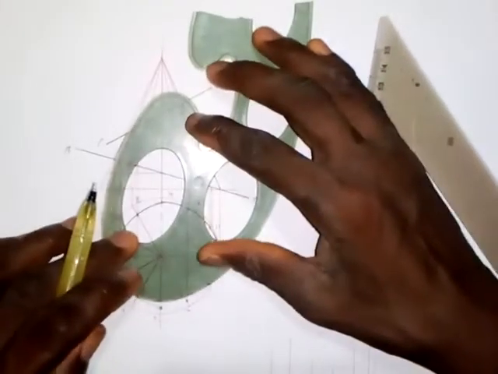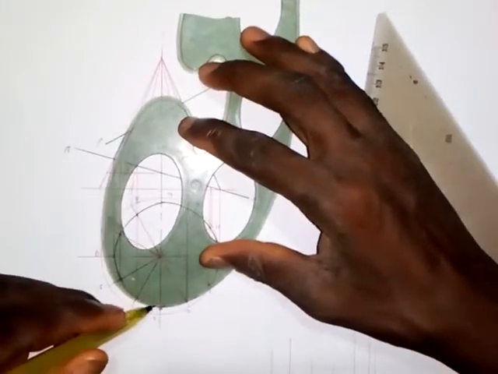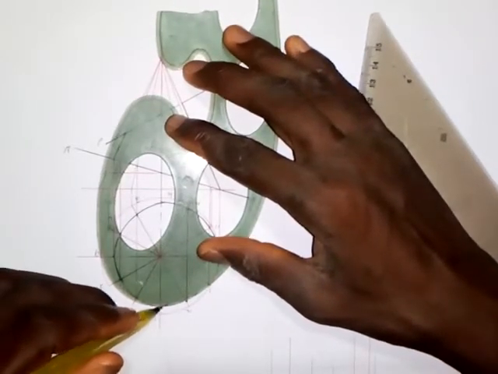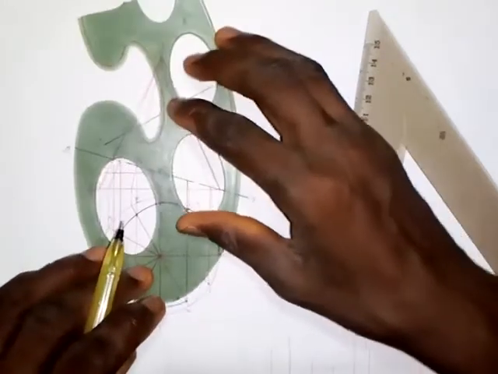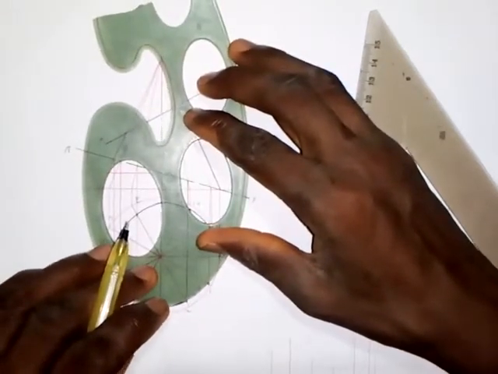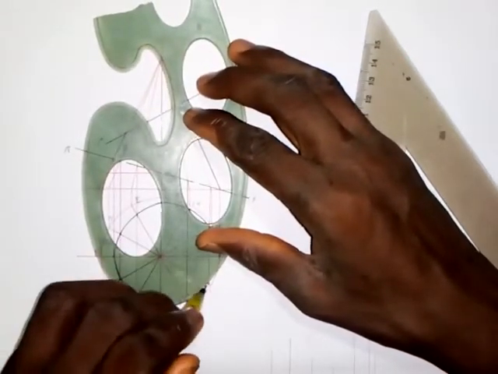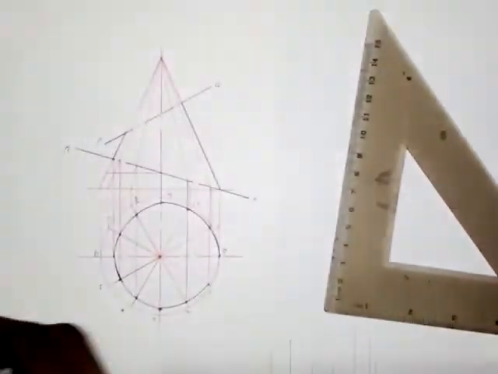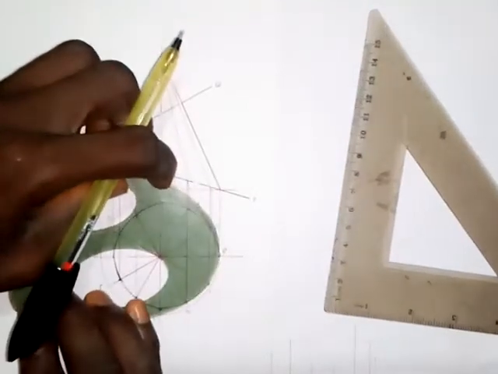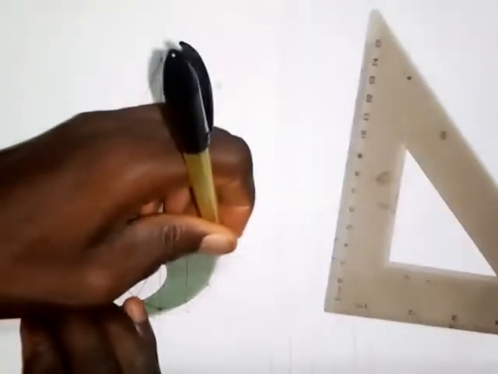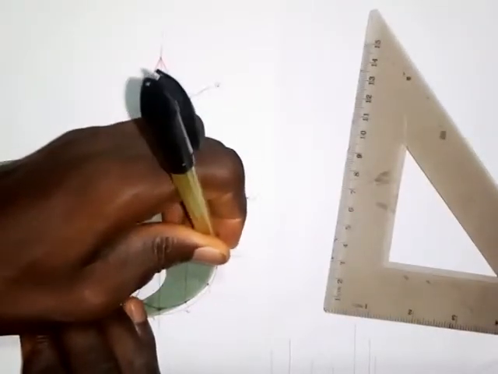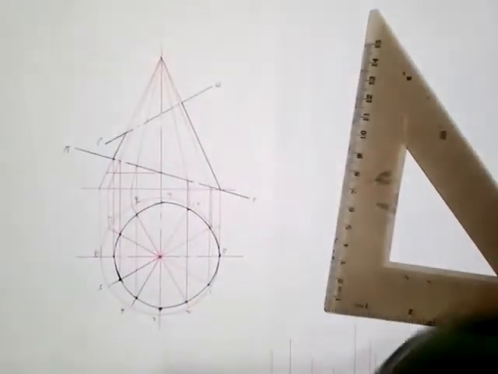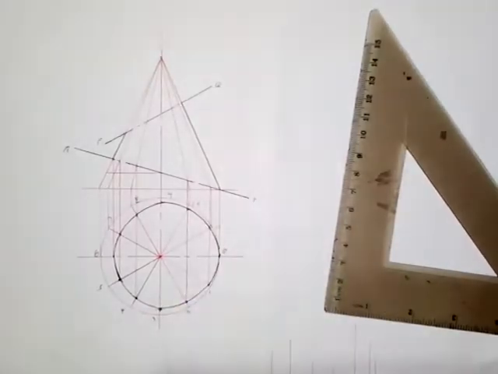All right, so we are bringing it out little by little. Okay, so then I need to connect this. All right, so that is the actual base. So this is the actual base.